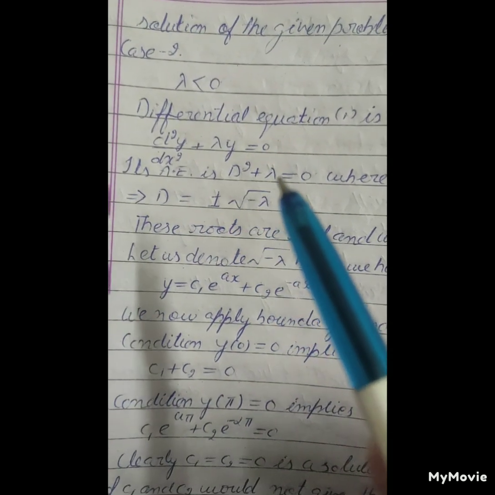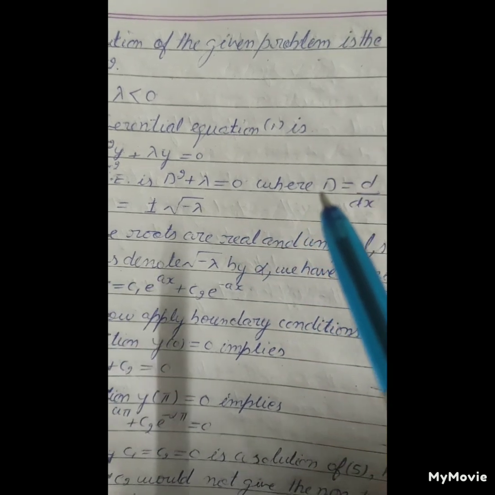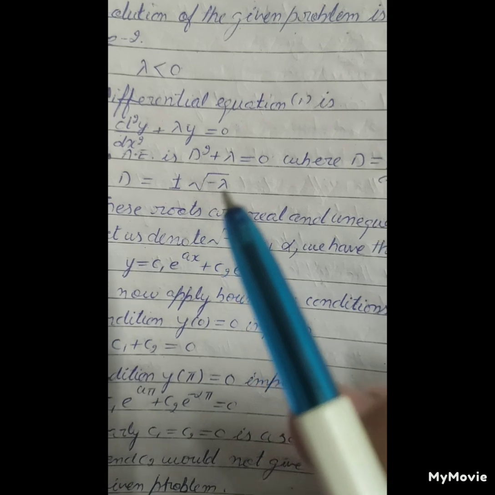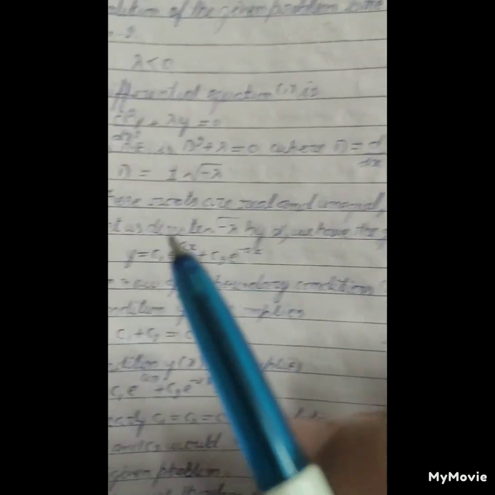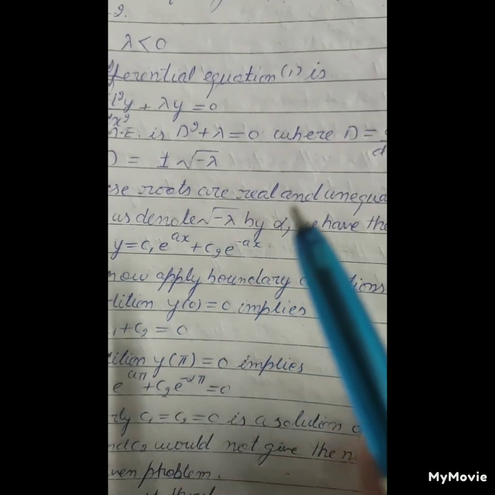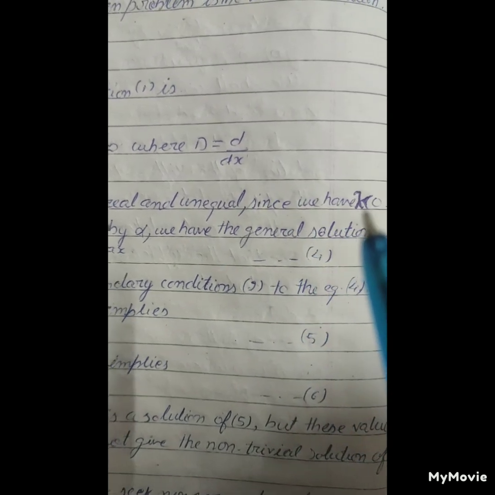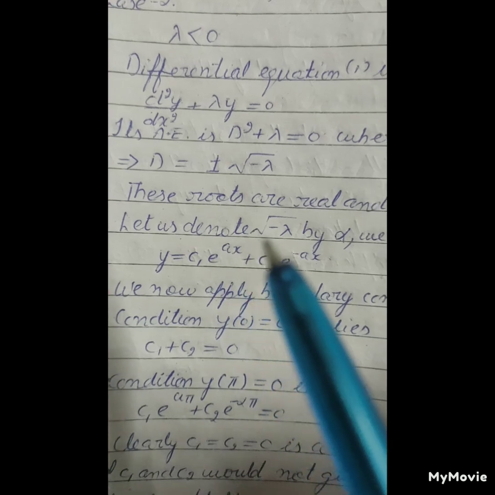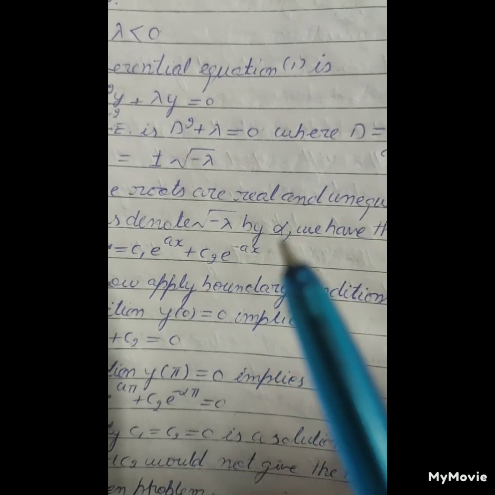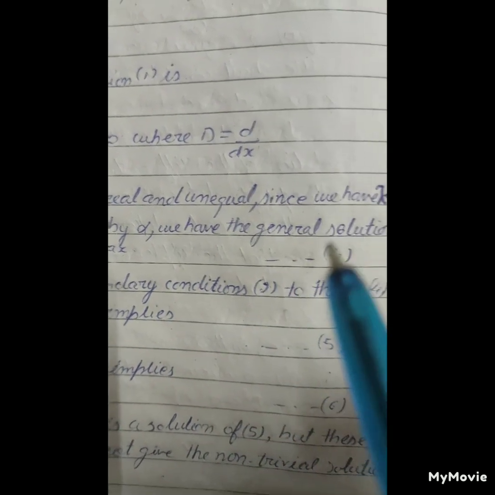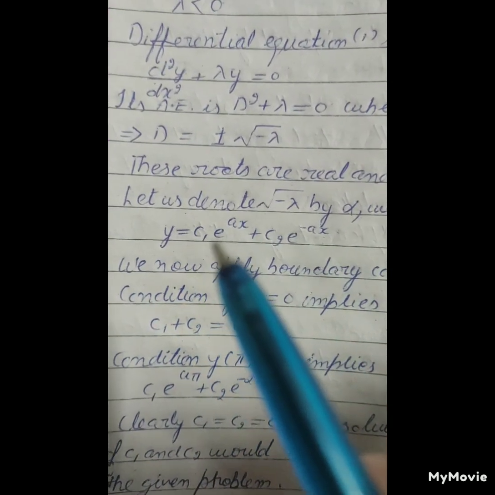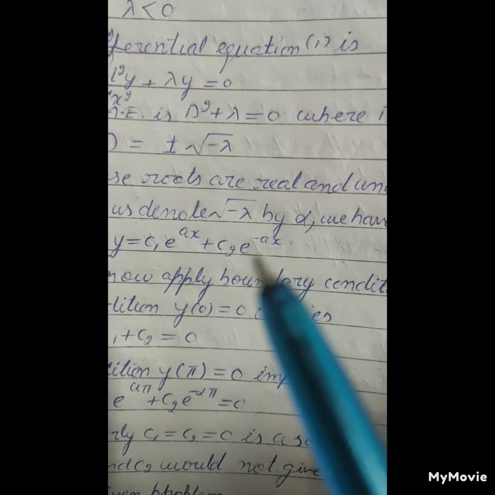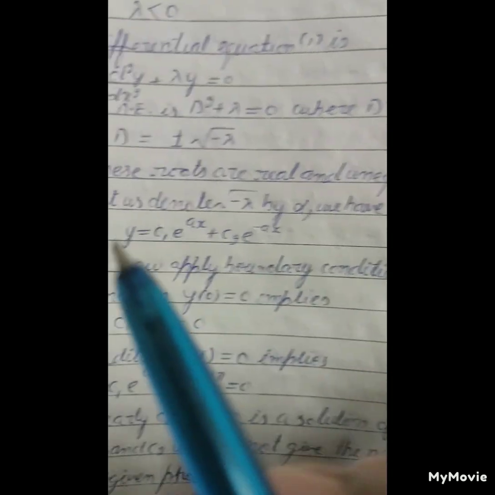Its auxiliary equation is D² + λ = 0, where D is equal to d/dx, which implies D equals plus or minus square root of minus λ. These roots are real and unequal. Since we have λ less than 0, let us denote the square root of minus λ by α, and we have the general solution y = c1 e^(αx) + c2 e^(−αx), equation 4.